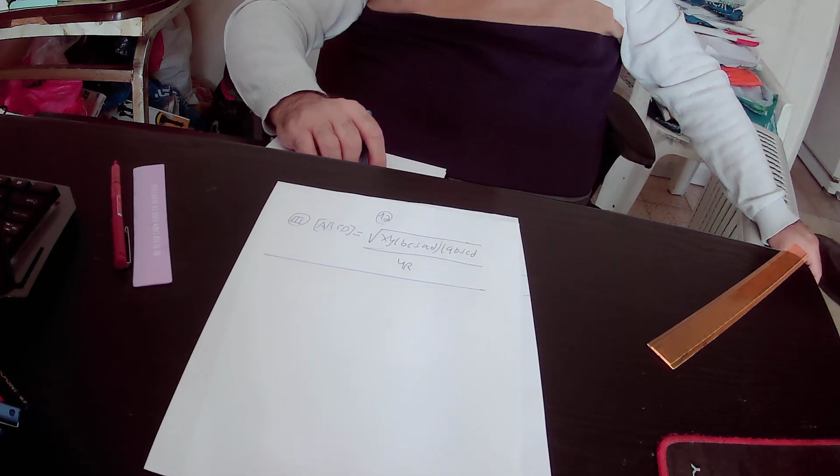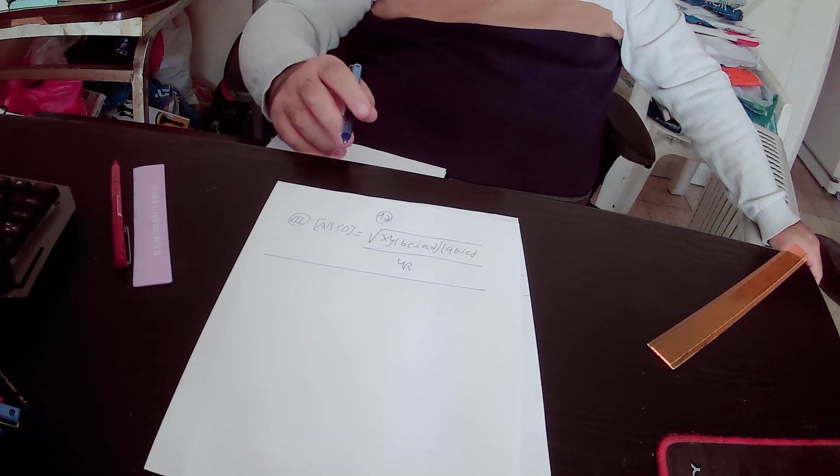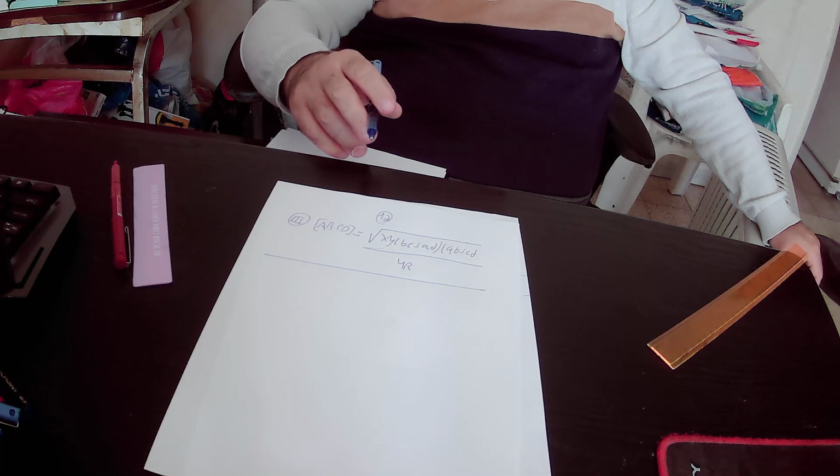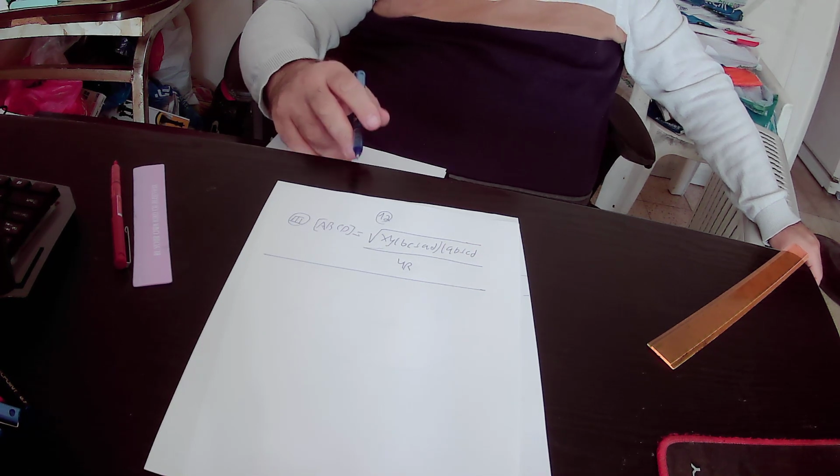Here we will multiply equation number 3 by r, and then we will divide it by the area of quadrilateral ABCD in order to get the radius of the circle that we are looking for.